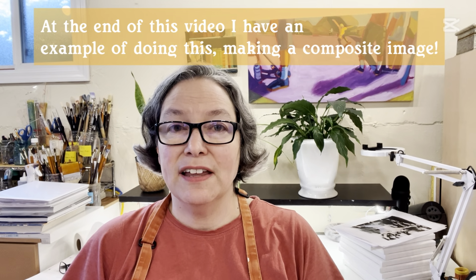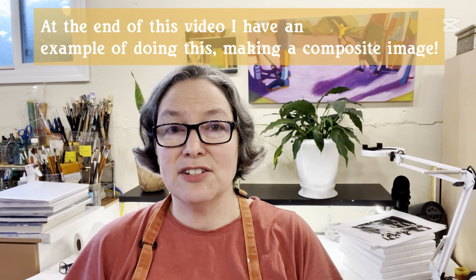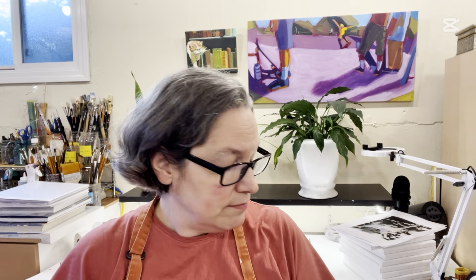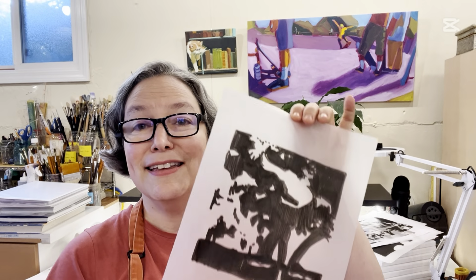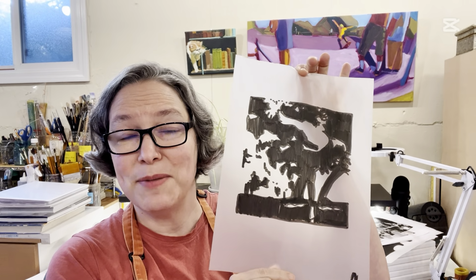If you have already collected your images and you're ready to get started, I have some tips for you if you're looking at your photos and just at this moment going, okay, now what? If you're feeling a little bit overwhelmed by it, my best friend for those moments is tracing paper.